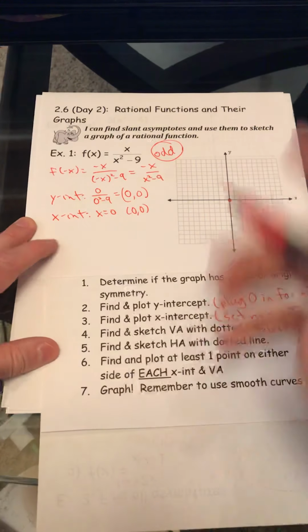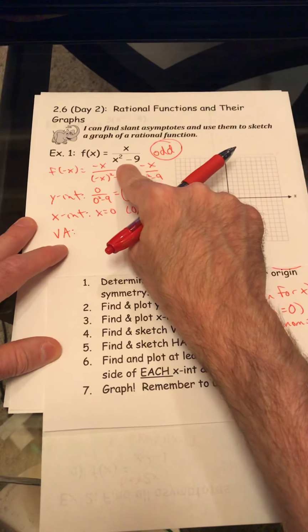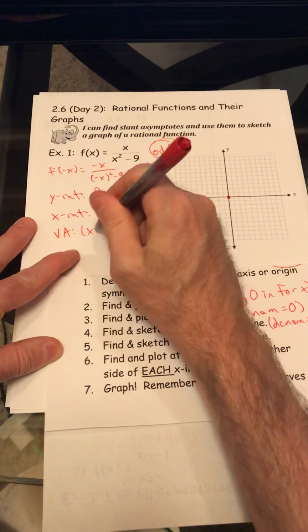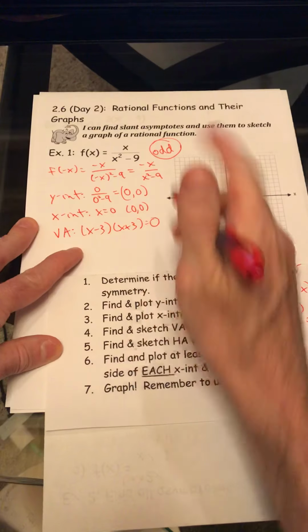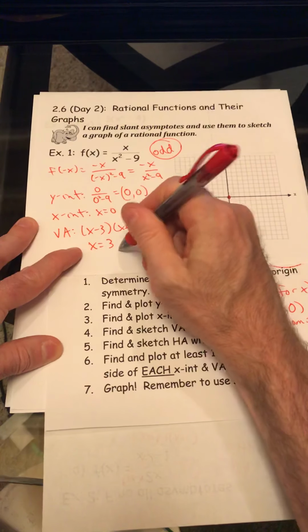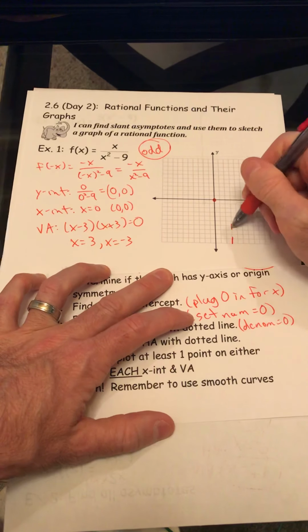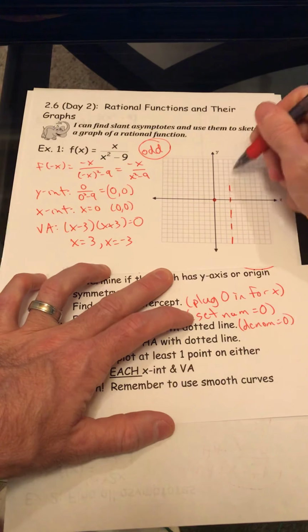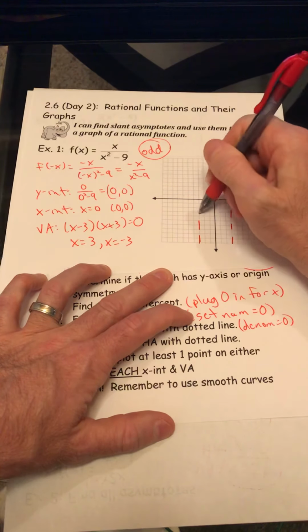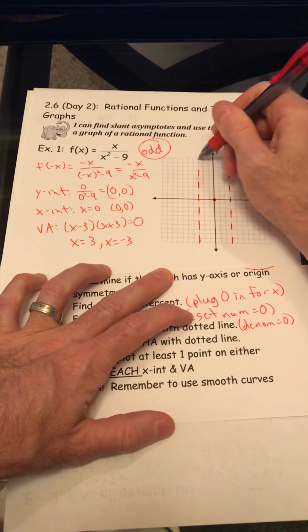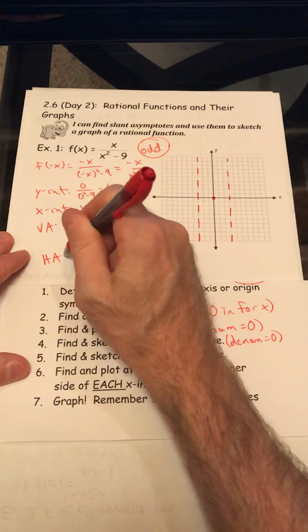Alright, vertical asymptotes. Here's going to be the biggest change, and that is if you have x squared minus 9, well, that's going to factor. So there are two. You have one at x equals 3. You have another one at x equals negative 3. So I'm going to graph those to start.